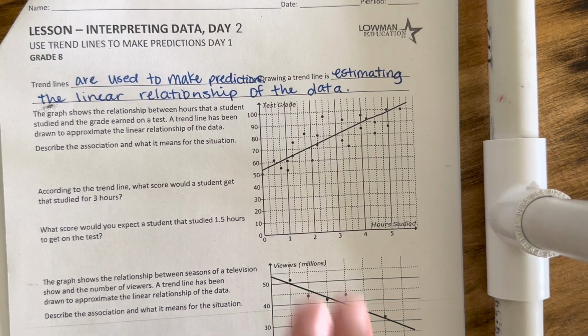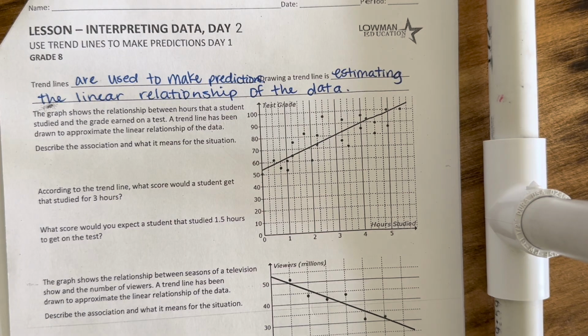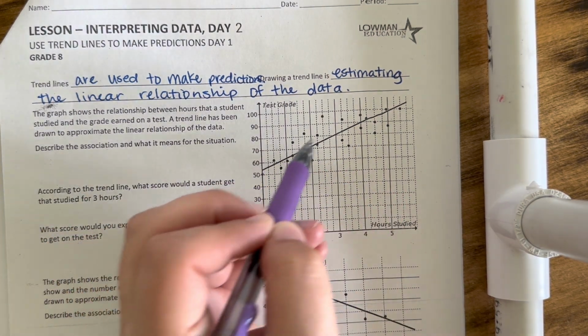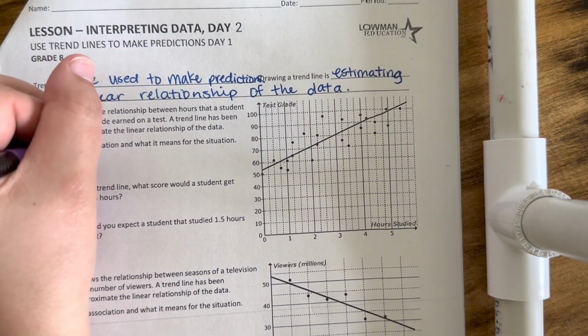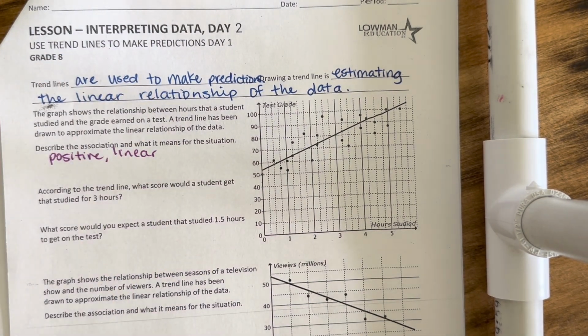So here's my scatter plot. The graph shows the relationship between the hours that a student studied and the grade earned on a test. A trend line has been drawn to approximate the linear relationship of the data. Describe the association and what it means for the situation. So if we're looking at our pattern, my trend, the pattern of the scatter plot, is going up, so it's a positive association. And it's showing a general linear pattern, which means it's going in like a line.